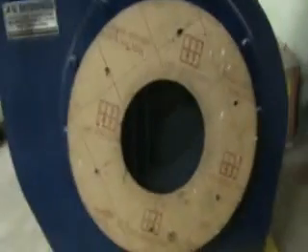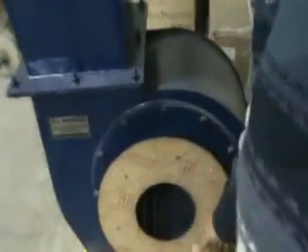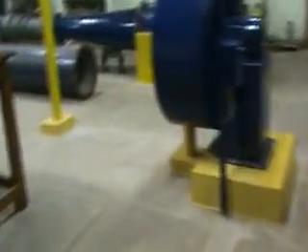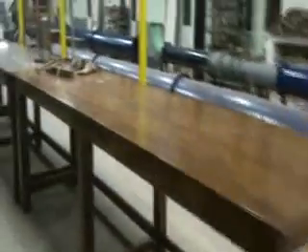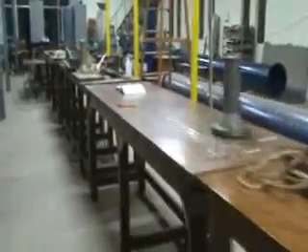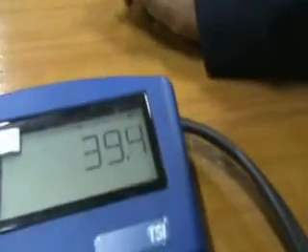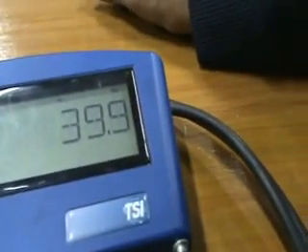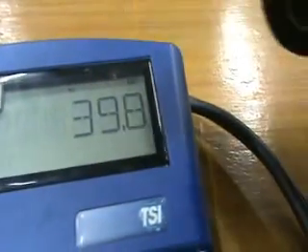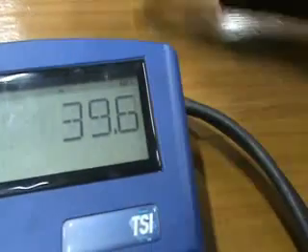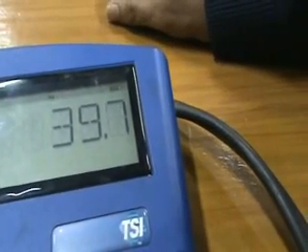And now let us take another set of readings, both pressure drop across the orifice plate and flow quantity flowing through the duct. With this new condition, the pressure drop is coming out to be 39.7 Pascal.